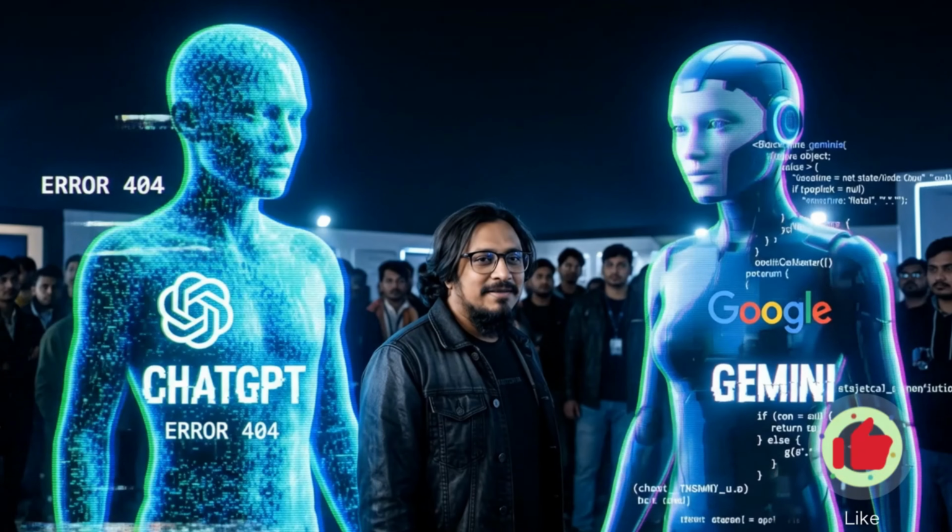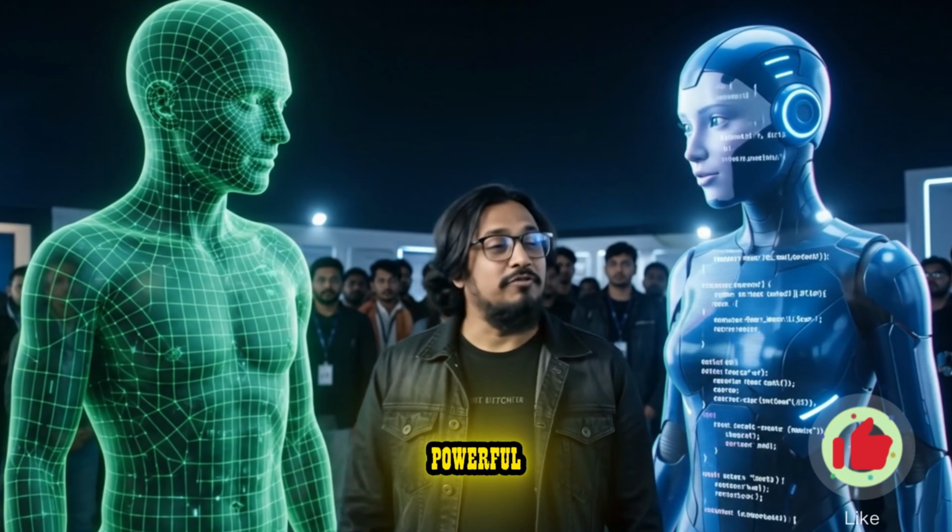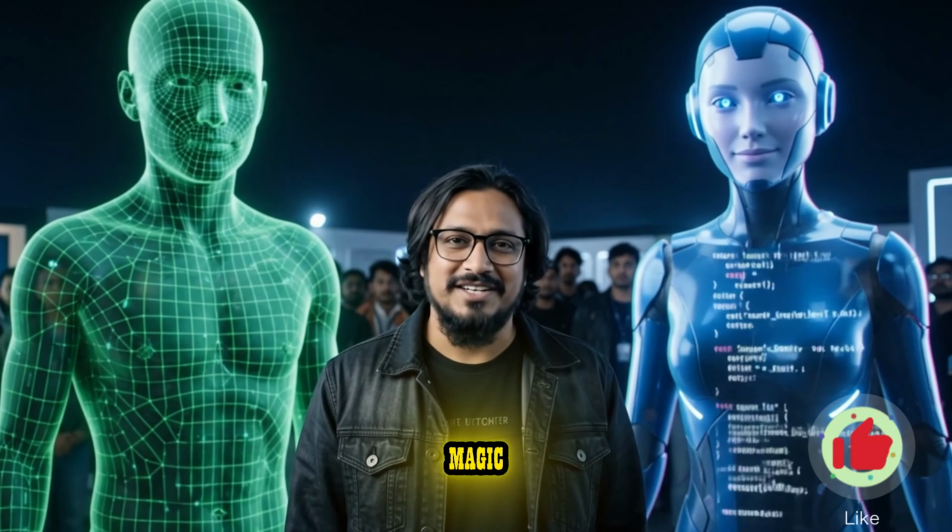Now, it's important to understand one thing: no AI system is perfect. ChatGPT and Google Gemini can still make mistakes. AI is powerful, but it's not magic. However, giving them clear instructions to prioritize accuracy, admit uncertainty, and avoid guessing can significantly improve the quality of their responses. And that's exactly why this setup is so useful.